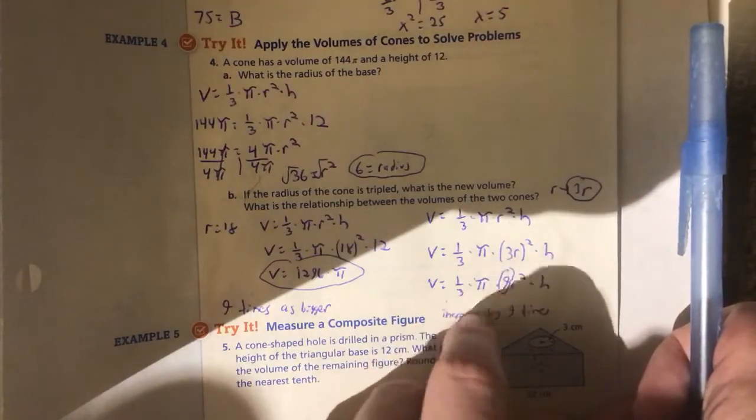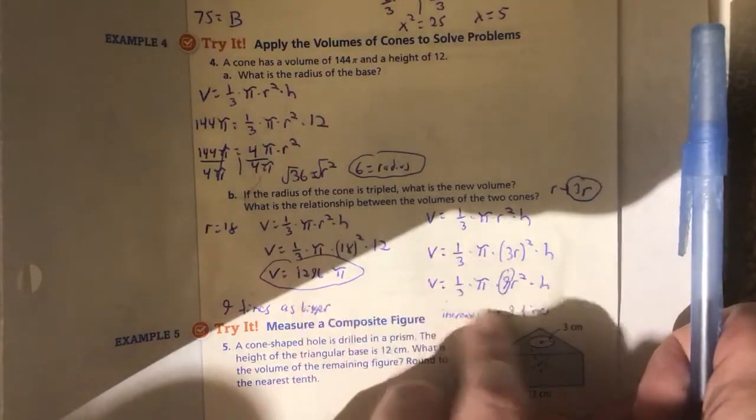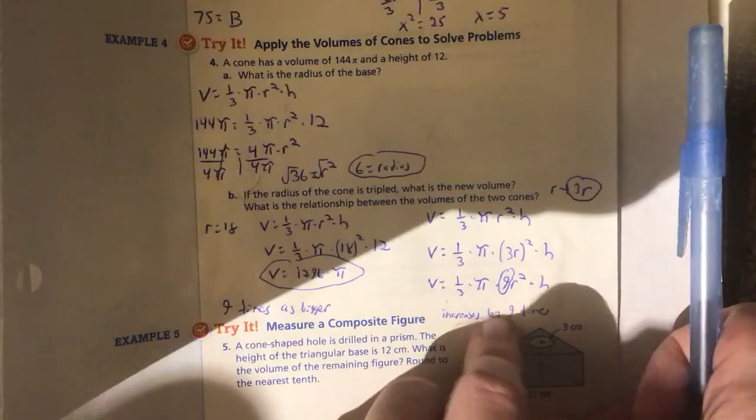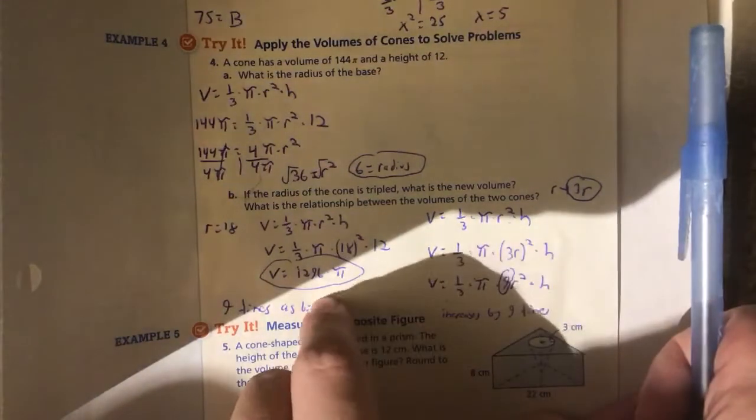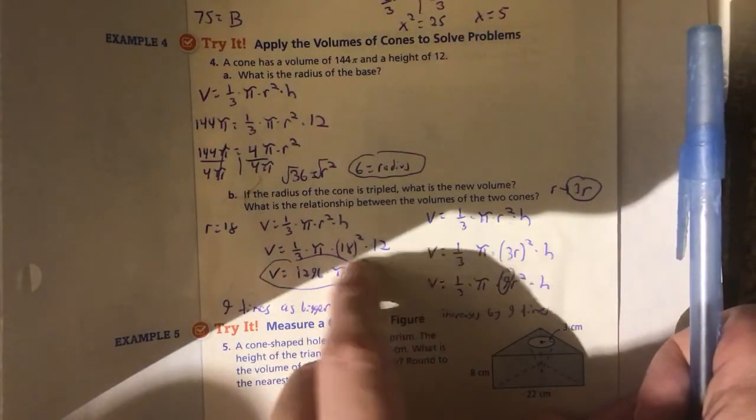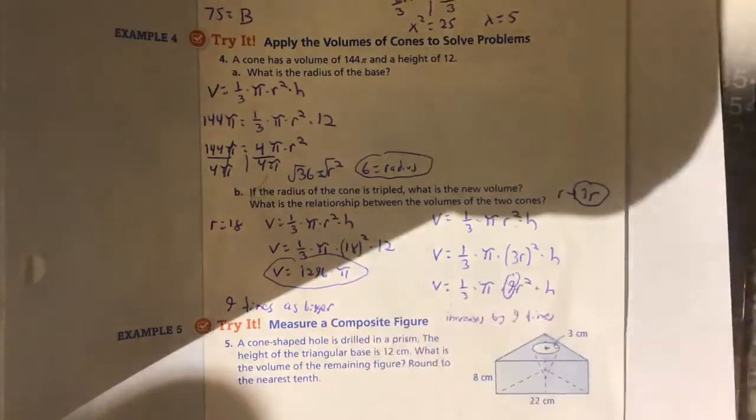And you can always use this little trick to help you. So if you know what factor it increases by, then you could just take your original answer and times it by 9 instead of having to do everything in your formula.